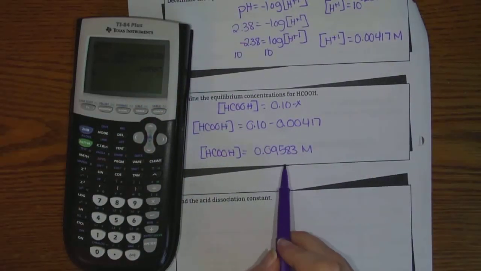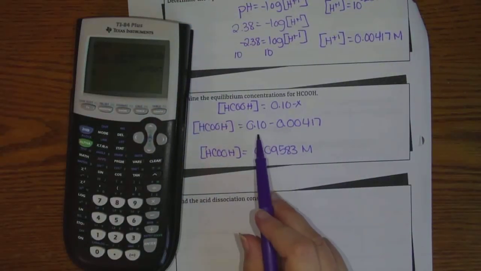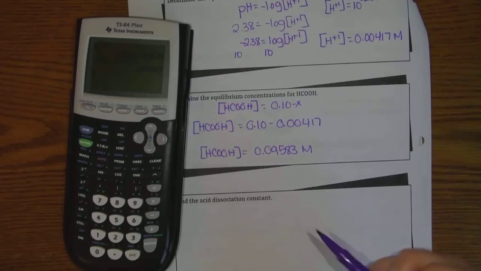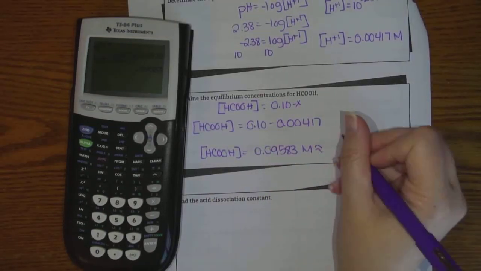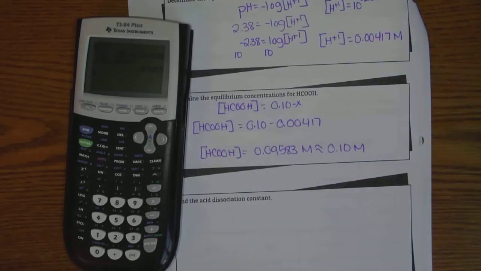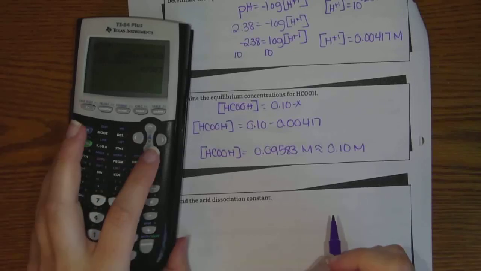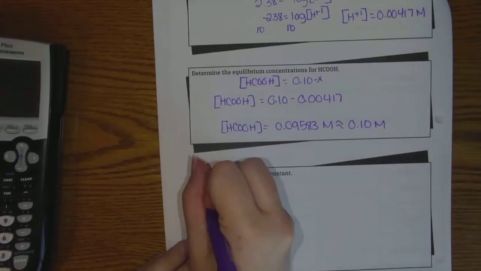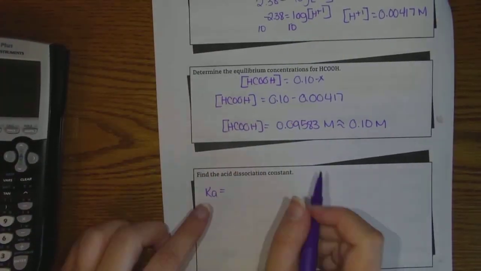But isn't that really close to what we just had with 0.10? So if we do that, we say it's just going to remain the same. So let's look at if we put in this number and we put in this number and see the difference between our equilibrium constants. For the first one, I'm going to use this number here.